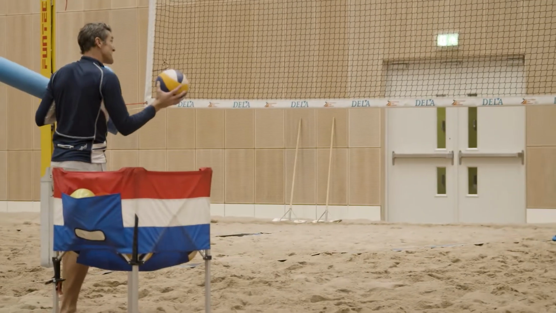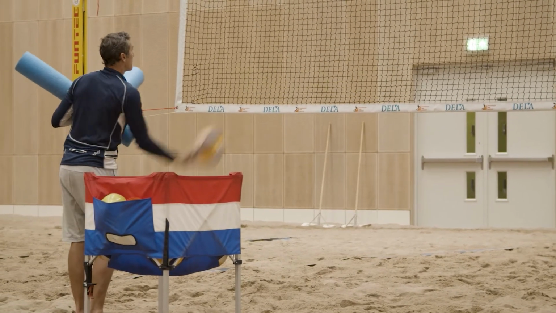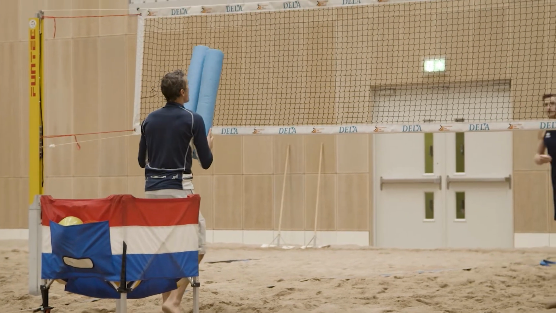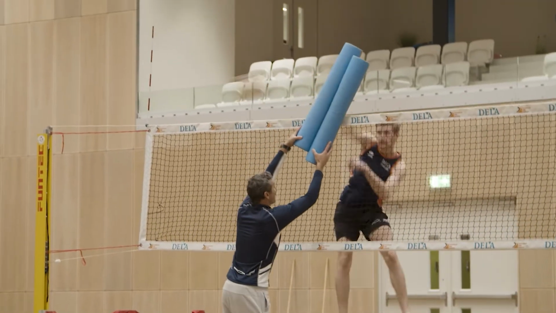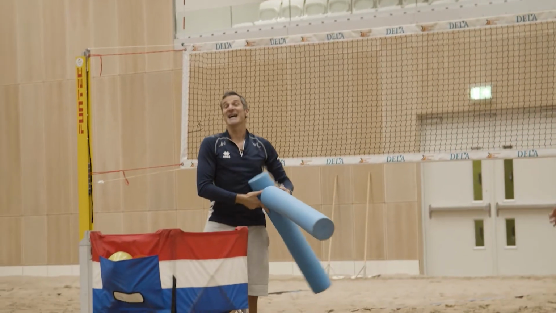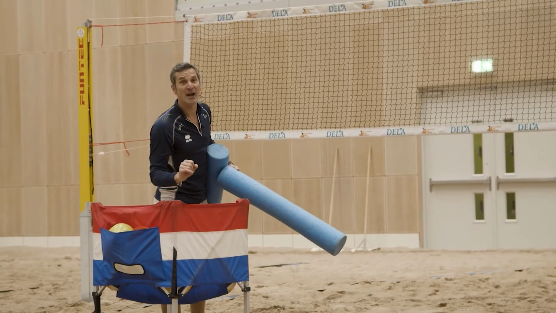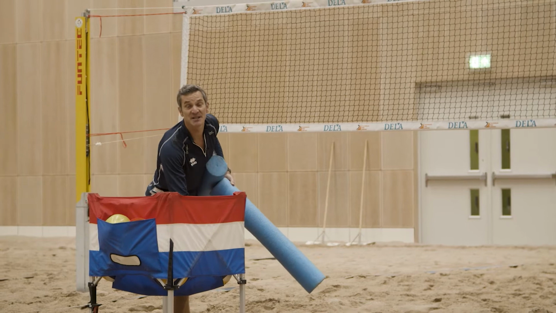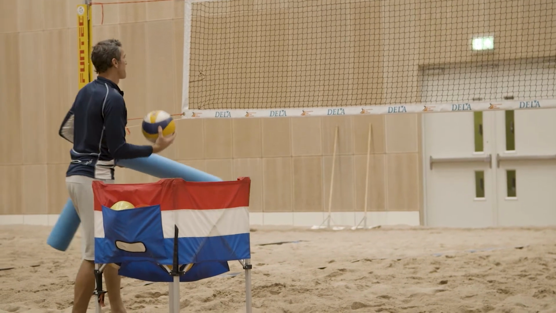So now, guys, I'm going to start doing this later, okay? The block. So there you can see Jasper saw at the very last moment that it was an angle block, and he made the correct decision, and it was also good execution.